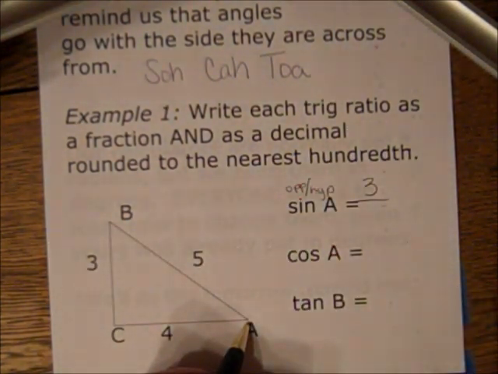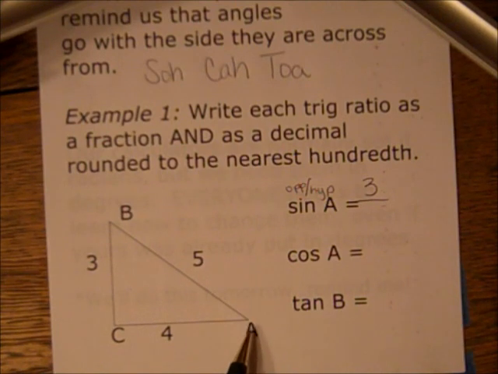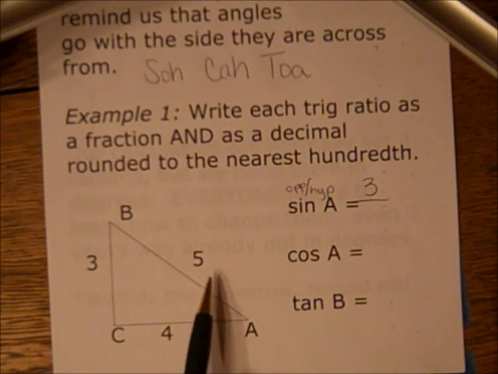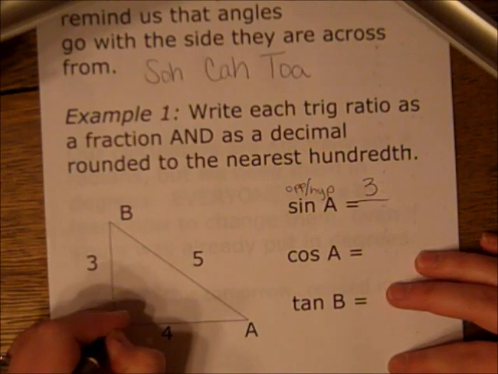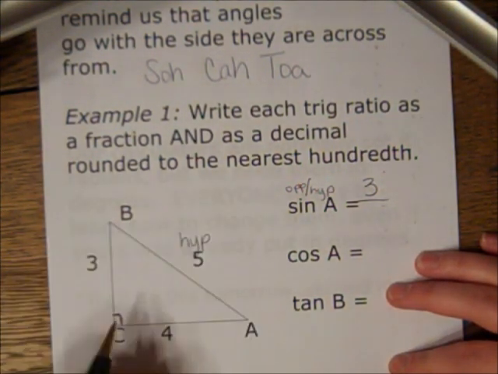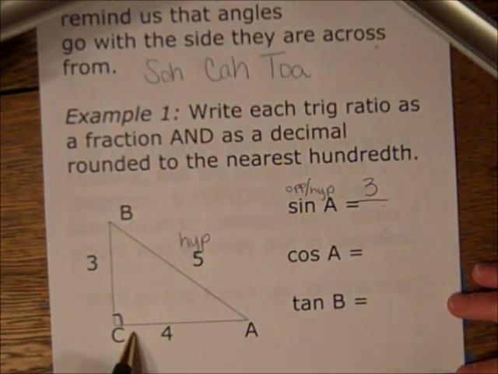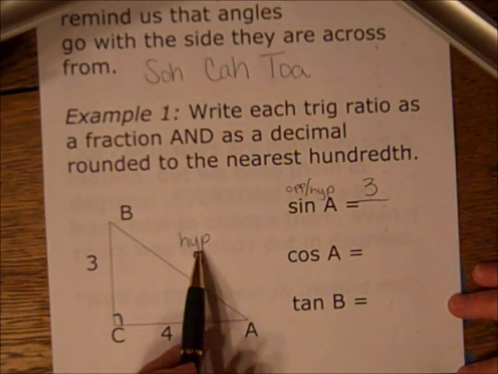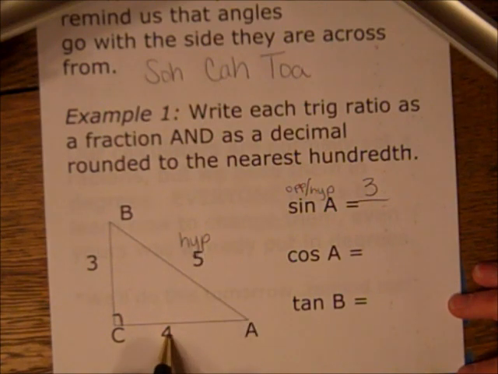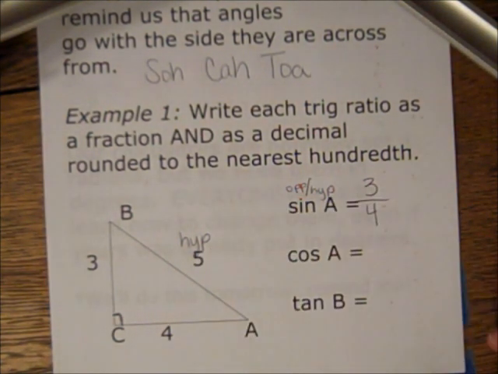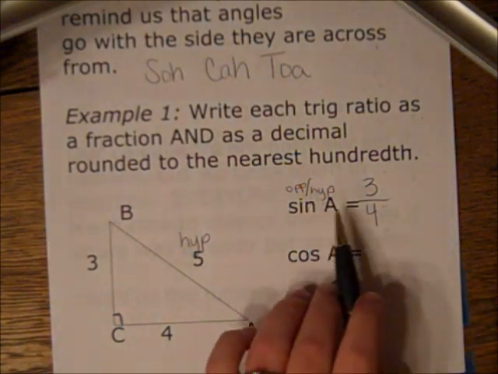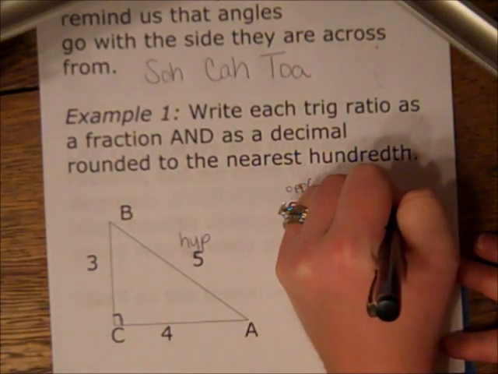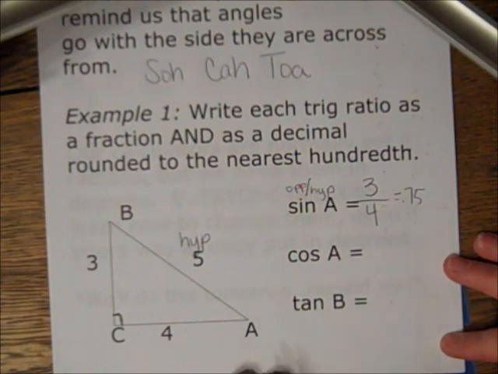Adjacent. Now we learned the word adjacent in chapter 1. Adjacent means next to. So you have two choices for who it's next to. It's next to the 4 and it's next to the 5. But the very first thing you should do when you start a problem is label this as the hypotenuse so you don't ever confuse it with adjacent. So this is not adjacent, it's the hypotenuse. So the 4 is the side that's adjacent. So the sine of A is 3/4. So that would be 0.75.